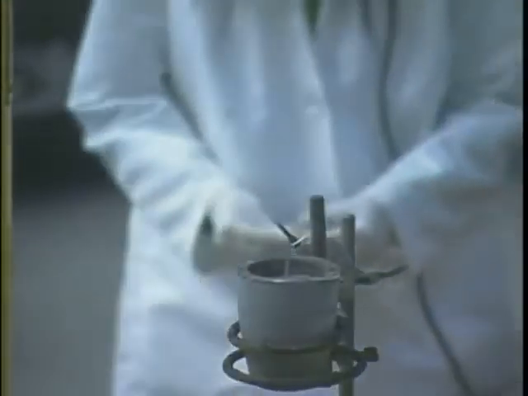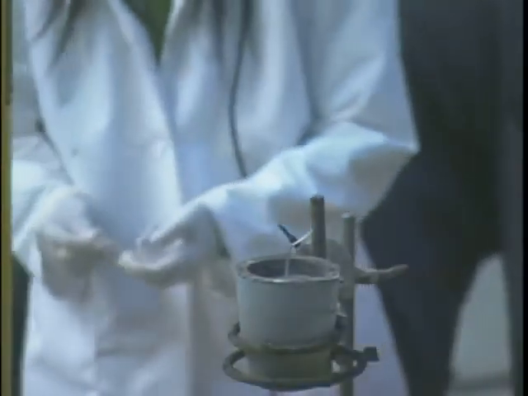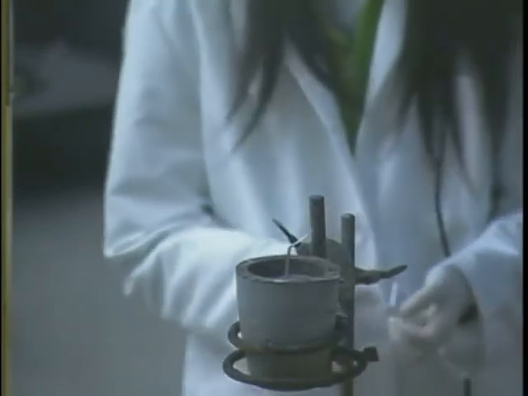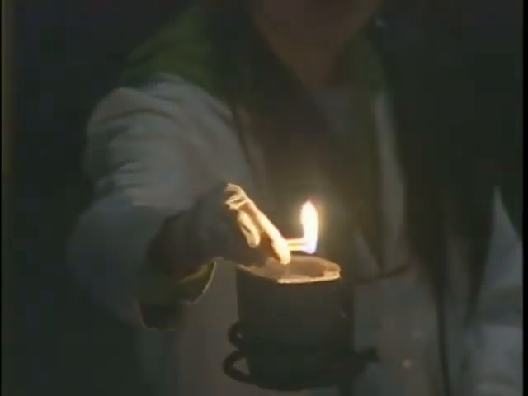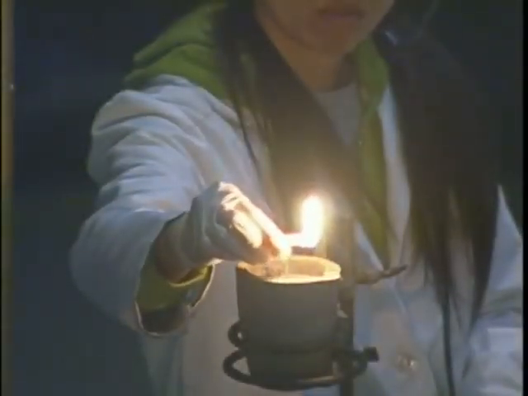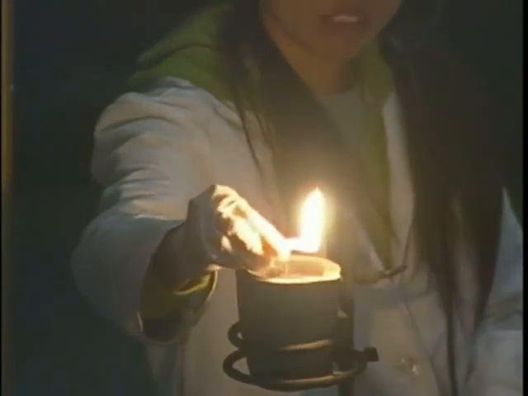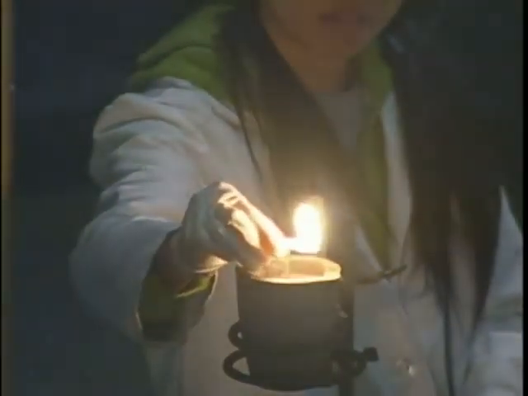Let me get the fire extinguisher here, and let's do, oh wait, I need my safety glasses. Okay, let's go. So Karen lights the fuse now.